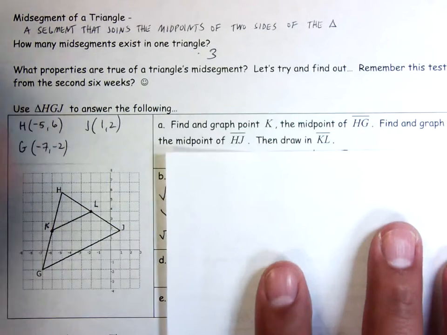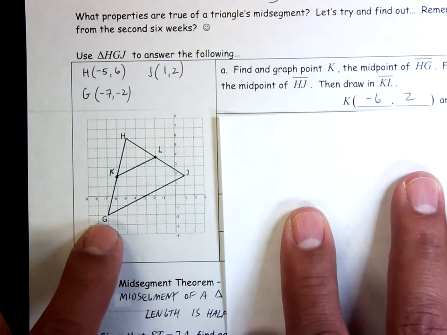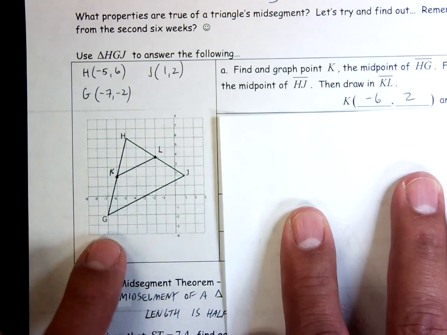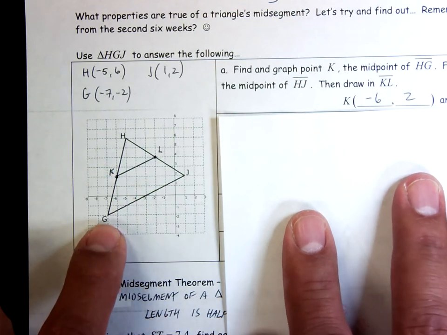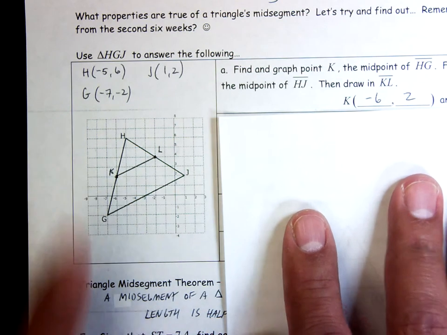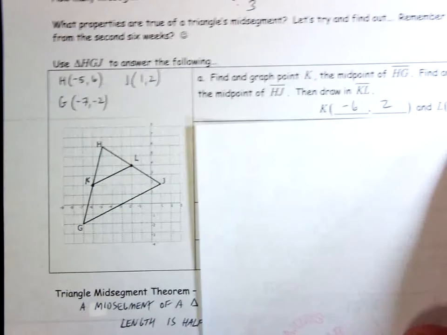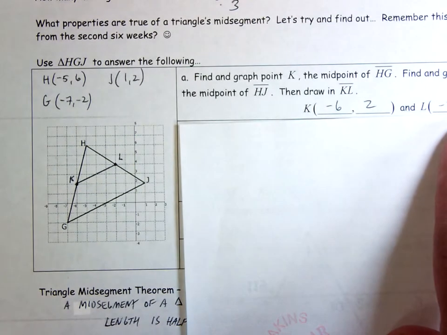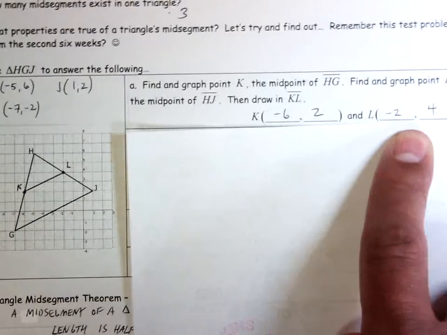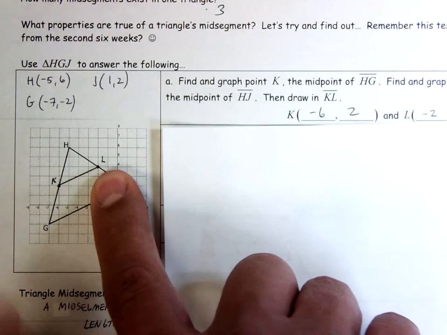So I did a little bit of work. I did some rise over run and just, how much do I go up, how much do I go down to get from G to H. Did some midpoint formula, and I found that K, the midpoint of HG, is at (-6, 2). So I'll put a little mark. It says do that with point L in the midpoint of HJ, and I found the midpoint of HJ to be (-2, 4). So there's L, and then I connected them with segment KL.